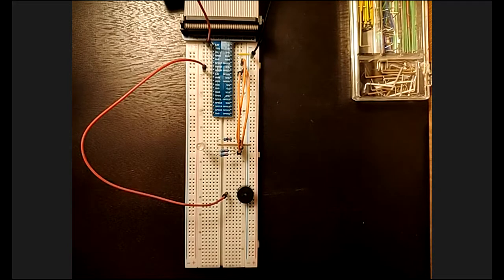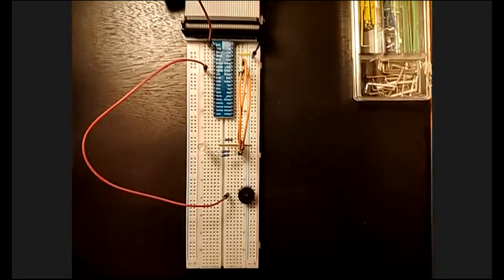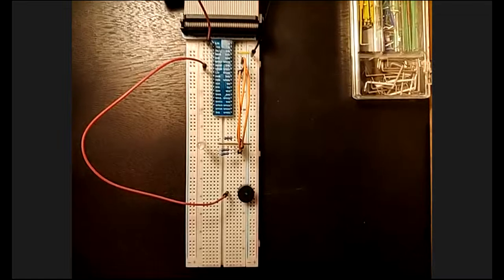So first I'm going to connect to the Pi. Actually, let me mute that one first, and then once I get to run this, I'll unmute.